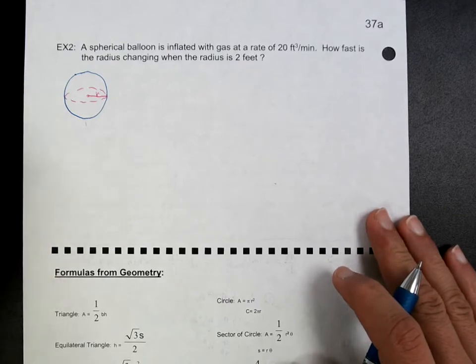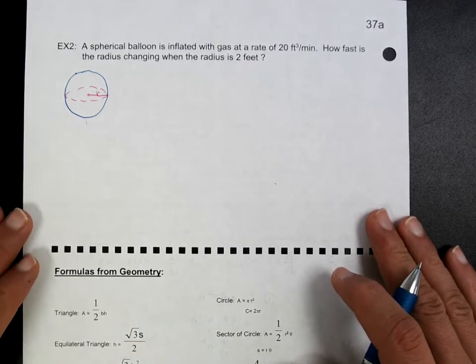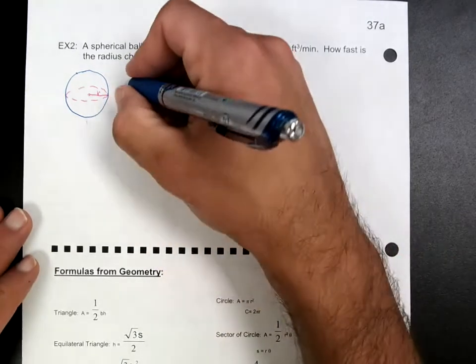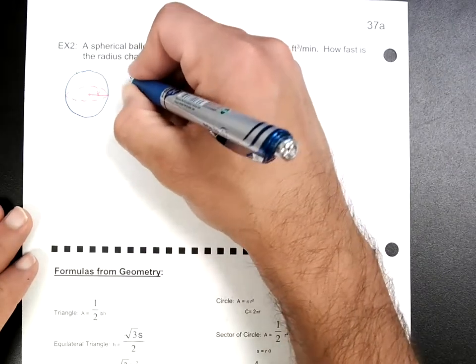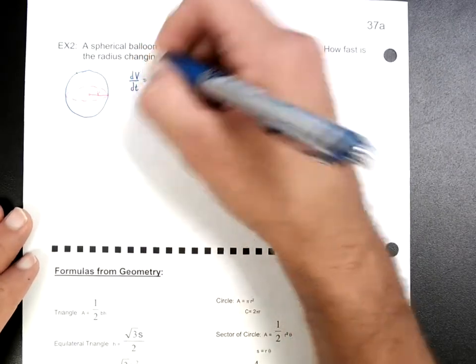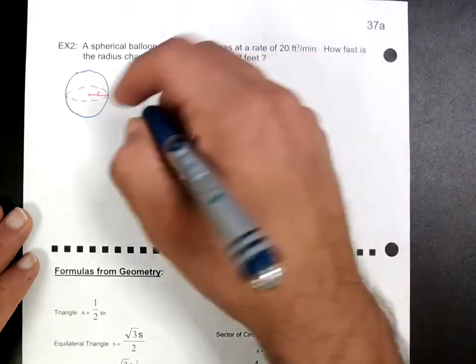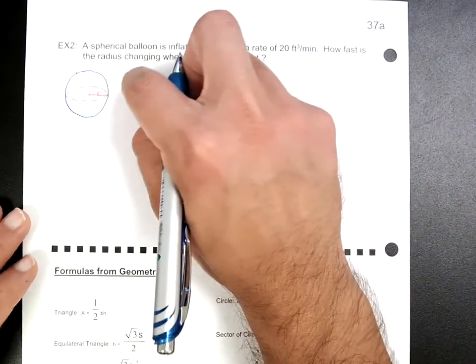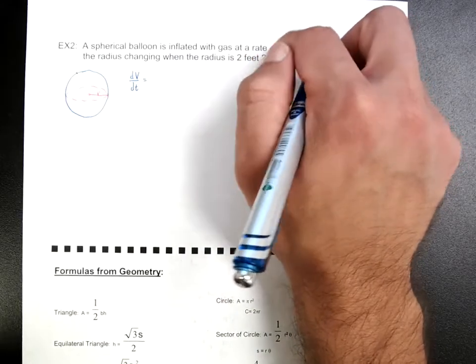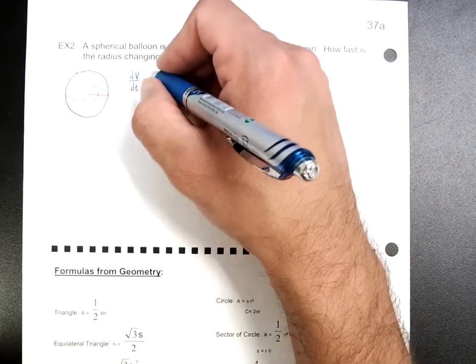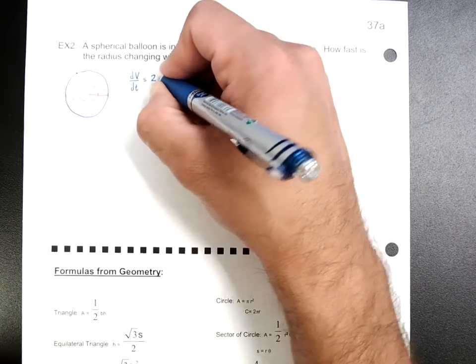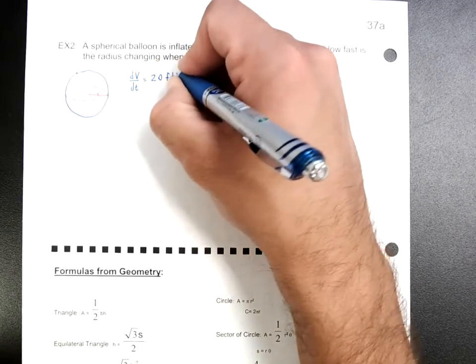We have a spherical balloon that is inflated with a gas at a rate of 20 feet cubed per minute. So dv dt, notice that feet cubed per minute is a volume over time, all right? So this should be a little bit easier to understand if you just look at the units, all right? So the volume is changing over time at a rate of 20 feet cubed per minute.